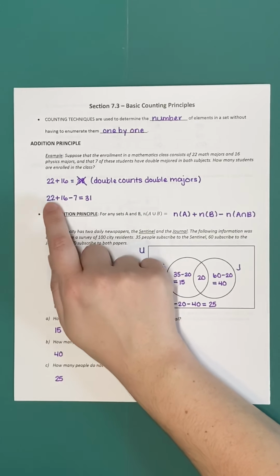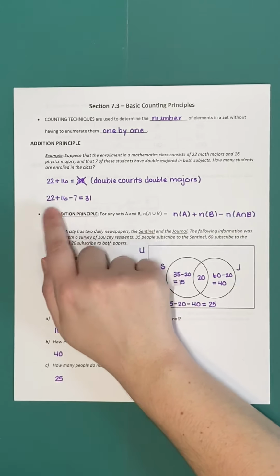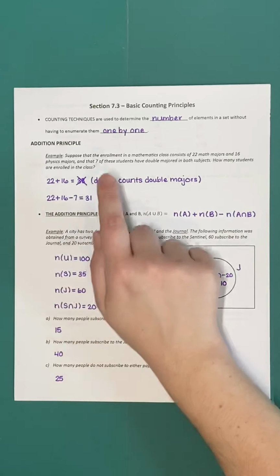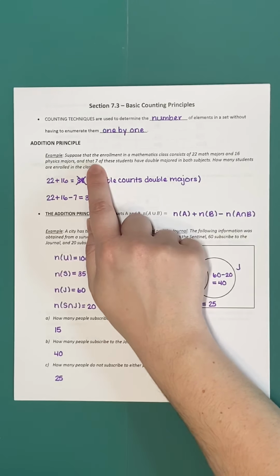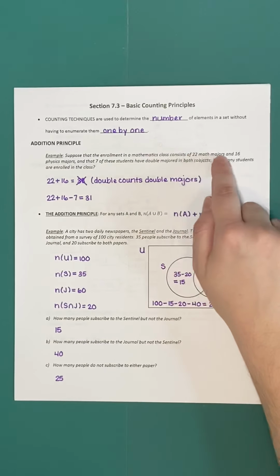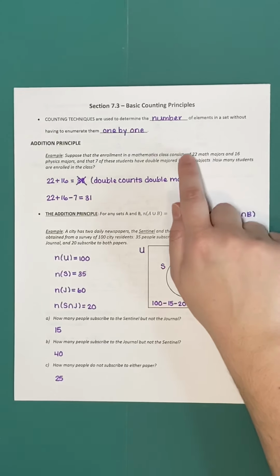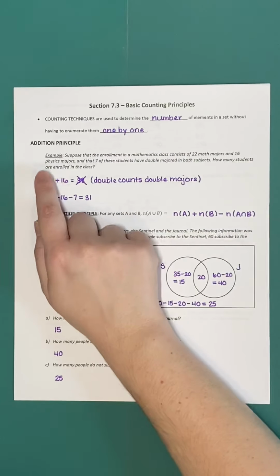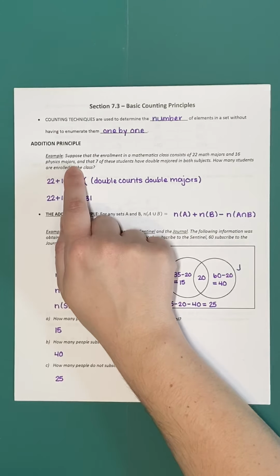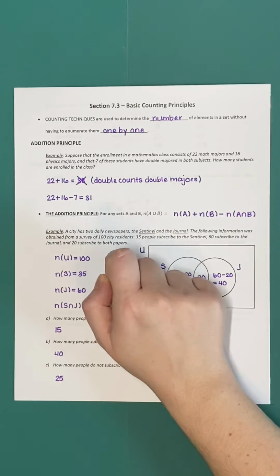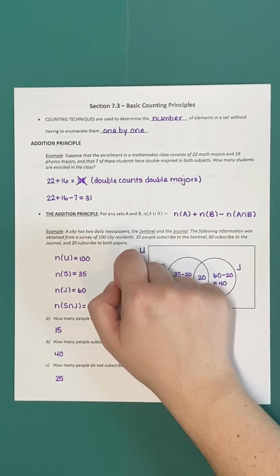If we were to add 22 together with 16, that gives us a total that's too high. We know that those 7 people that are double majors were counted once here. They need to be counted at least once because they are students in the class, but they were counted once here, and then a second time here. We need to count them once, but we need to make sure we don't count them twice.